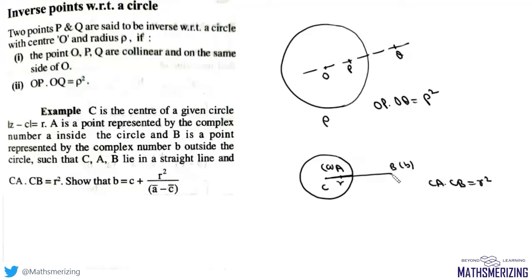Now we have 2 points A and B. Suppose CA is m and CB is n, and we are given that CA into CB is R square. That means m into n is R square. Now this distance is n minus m. So from here we can write a equals (mb plus (n minus m)c) upon n.